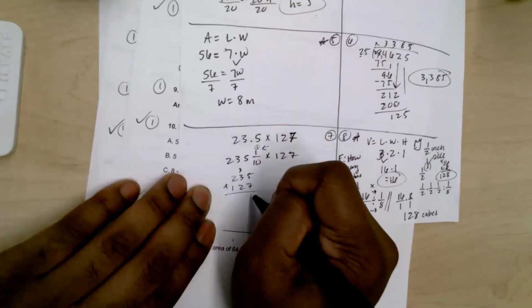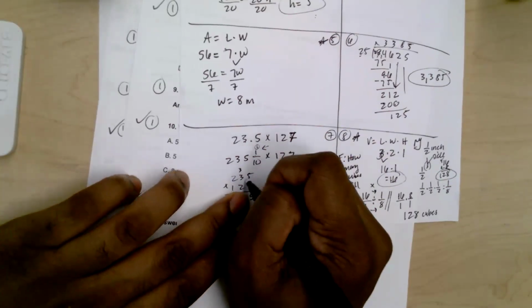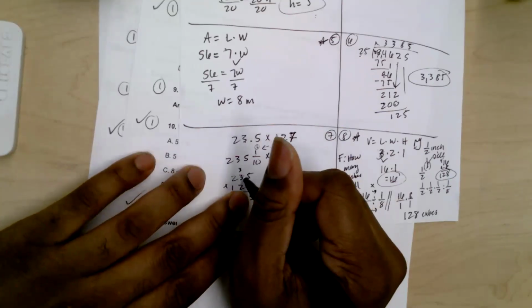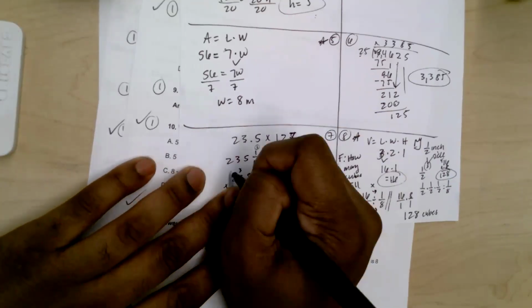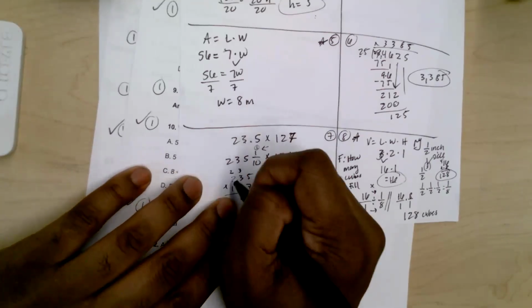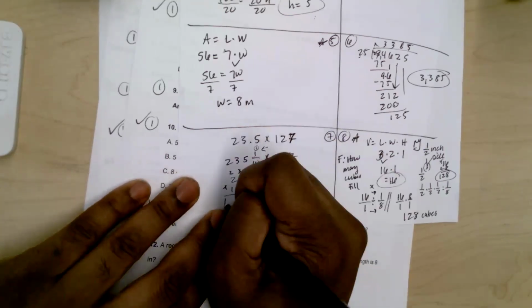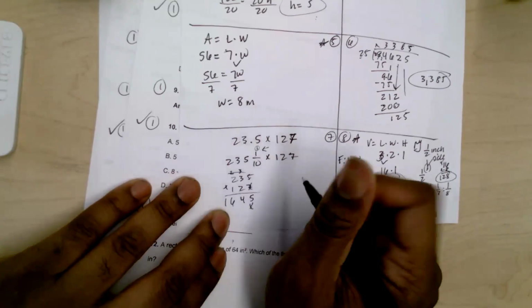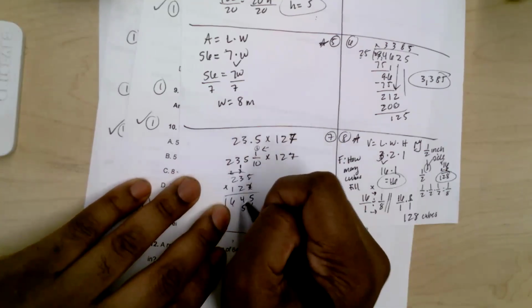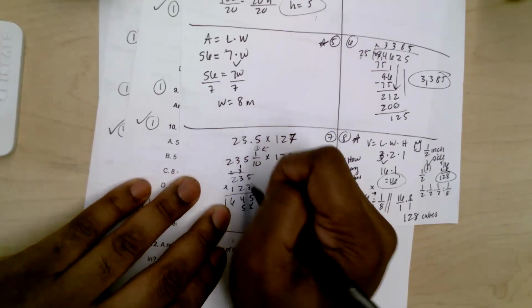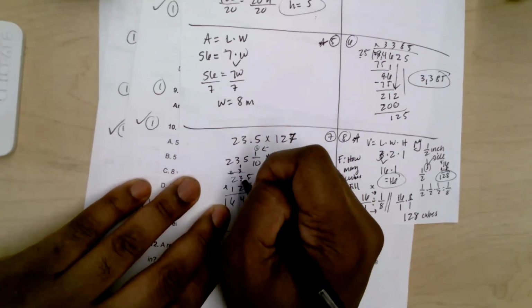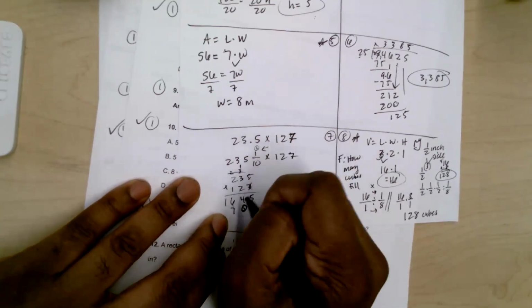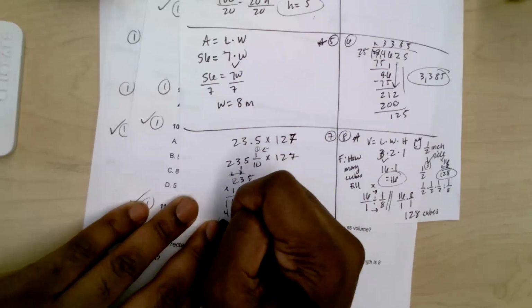7 times 5 is 35. 7 times 3 is 21, 22, 24. 7 times 2 is 14, 15, 16. Did that one. 2 times 5 is 10, carry the 1, bring down the 0. 2 times 3 is 6, plus 1 is 7. 2 times 2 is 4.